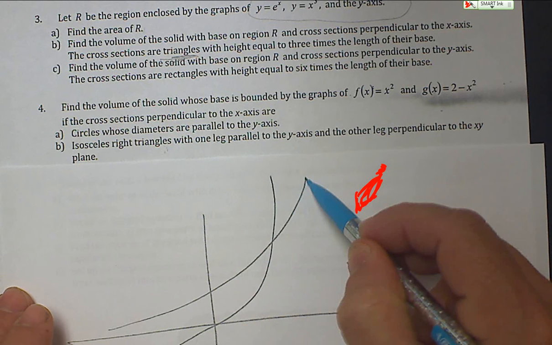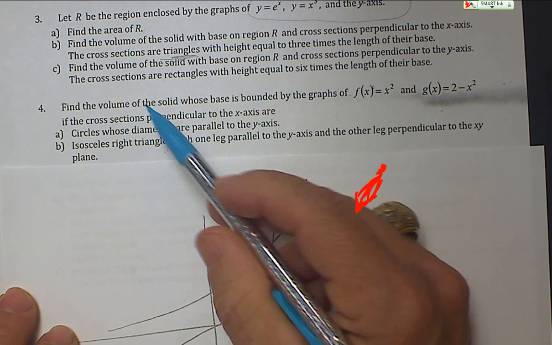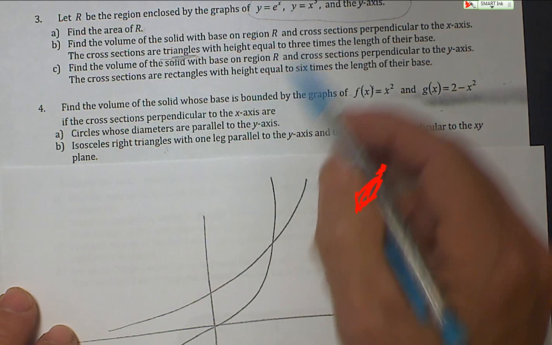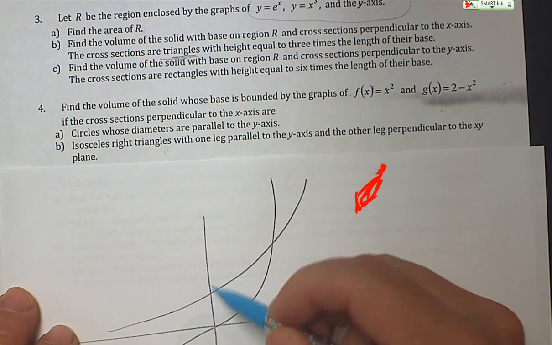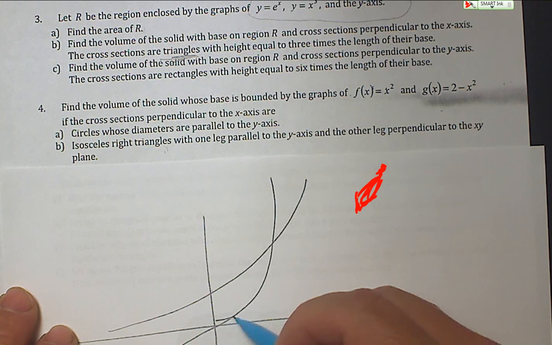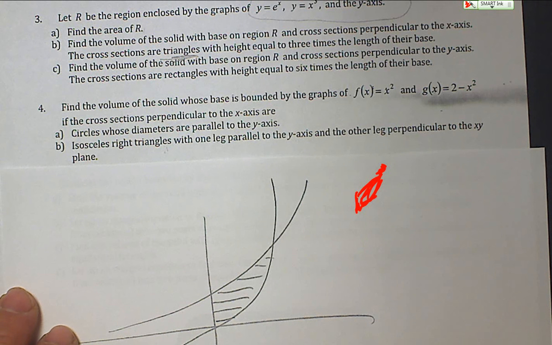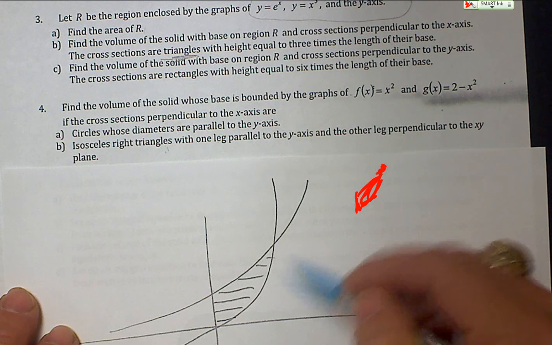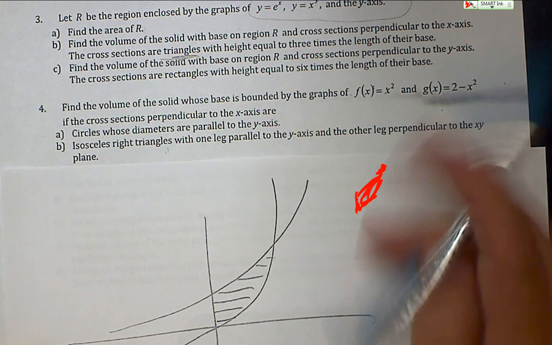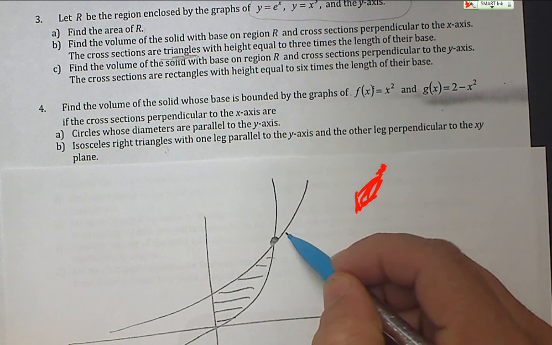The cross section, find the volume of the solid on region R. Here is region R, the y-axis. We're about to start doing this right here, and what I'm trying to figure out is how to keep it from getting to the other side. So here's our intersection point right here.